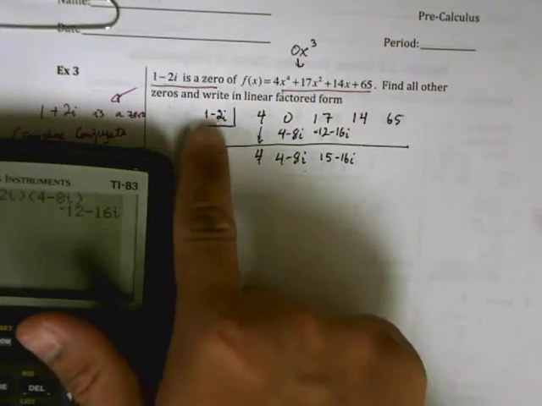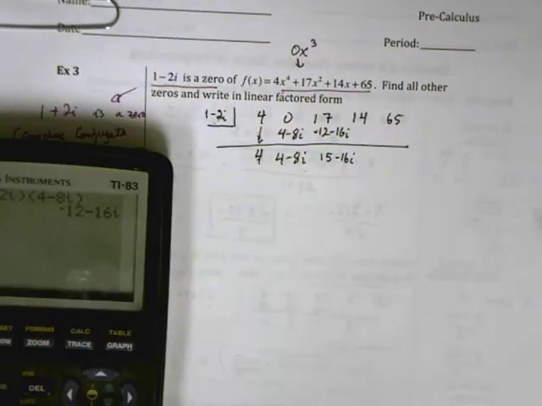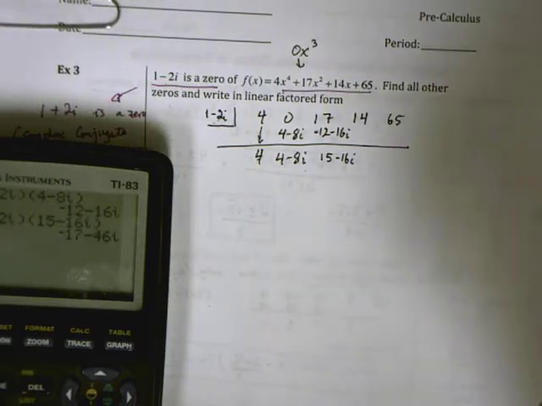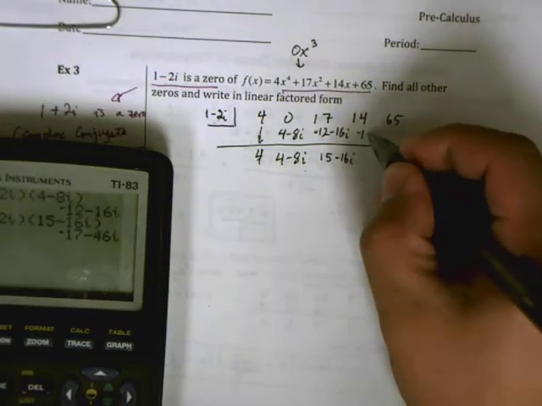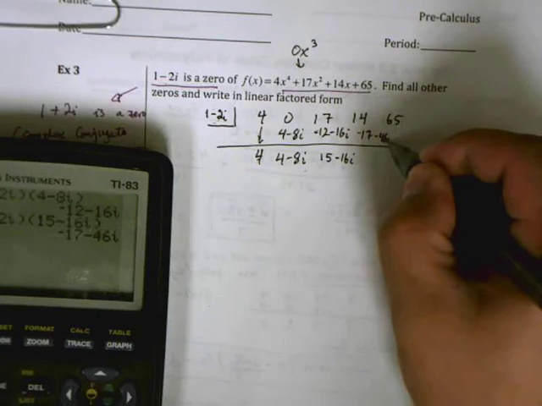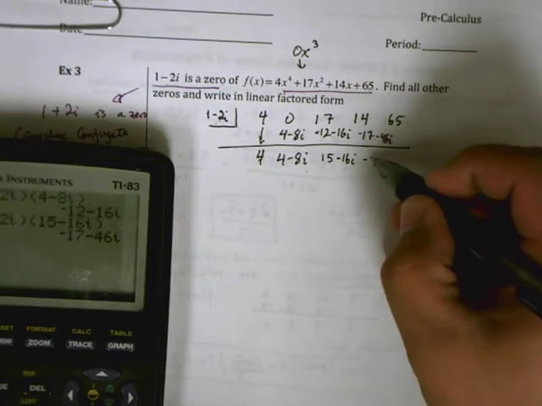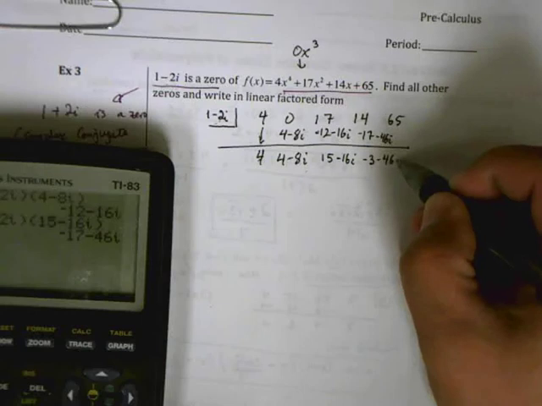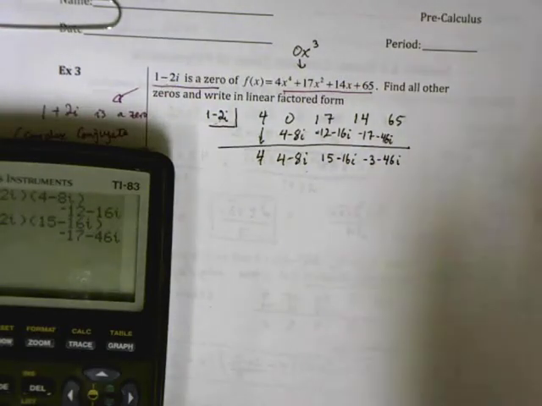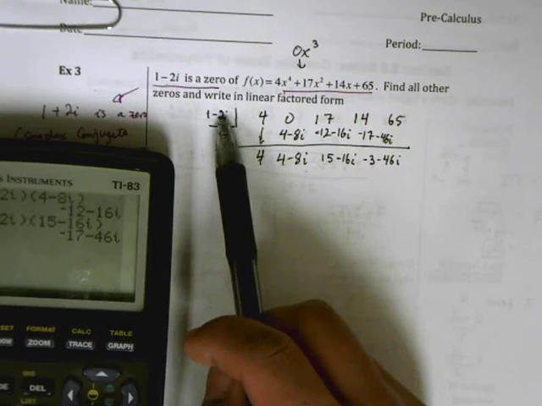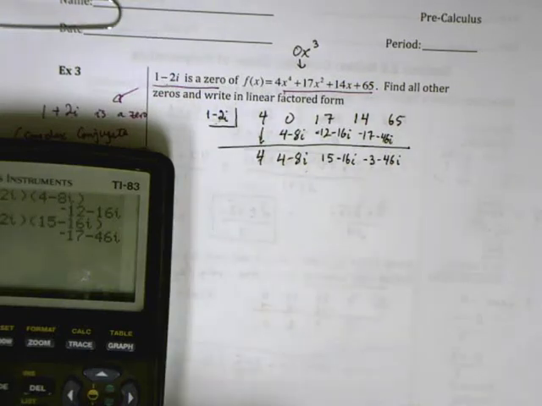And then we're going to do 1 minus 2i times 5 minus 16i. That gives me negative 27 minus 26i. When I add this down, this is going to give me negative 3 minus 46i. And then I'm going to multiply negative 3 minus 46i times 1 minus 2i.